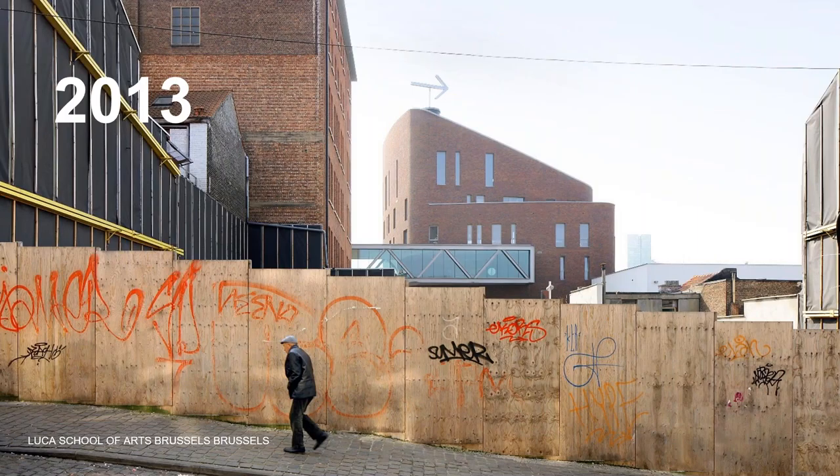In the next part of the presentation, I will firstly share some images and drawings of some of our key projects that are already completed. Secondly, I will show you some of the BIM projects we are currently working on.